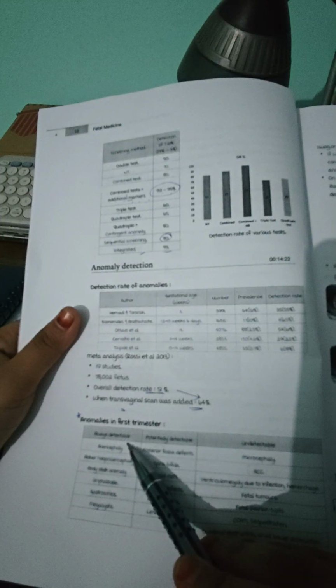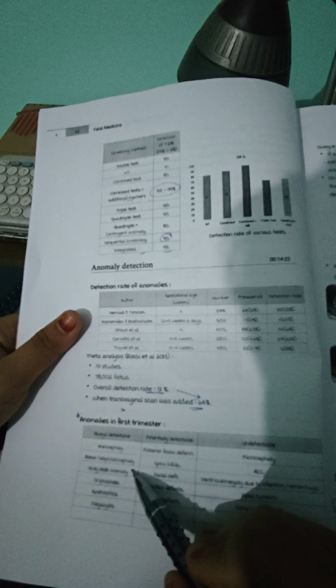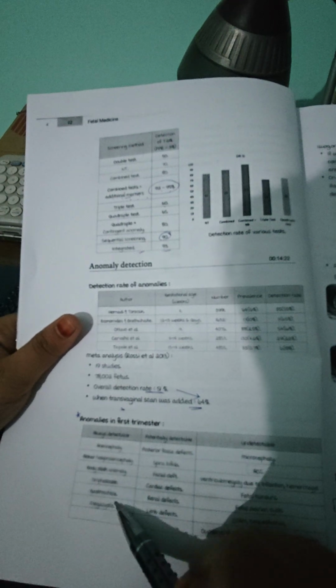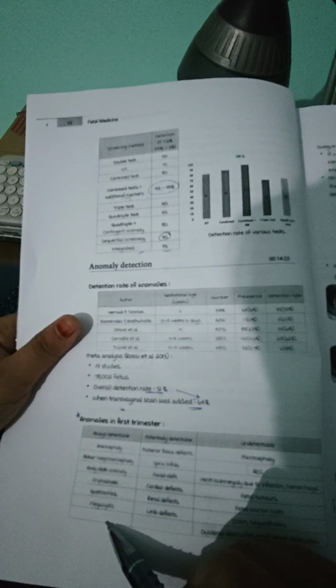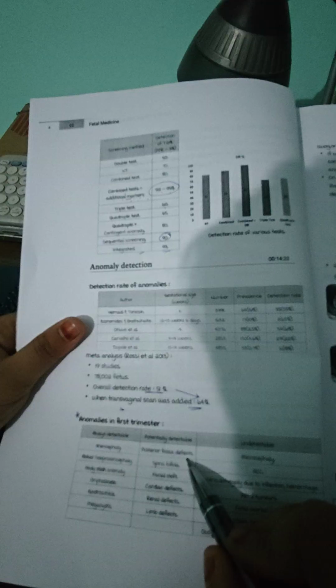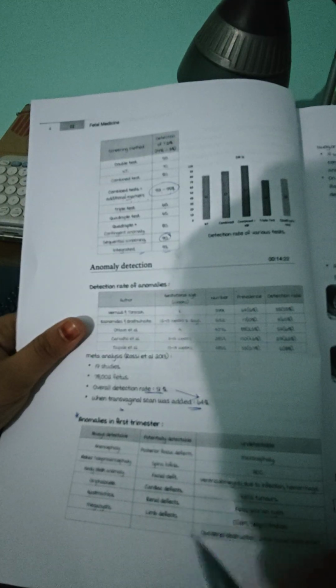Coming to always detectable anomalies, we can easily detect anencephaly, alobar holoprosencephaly, body stalk anomalies, omphalocele, gastroschisis, and megacystis. Potentially detectable anomalies include posterior fossa defects, spina bifida, facial cleft, cardiac defects, renal defects, and limb defects.